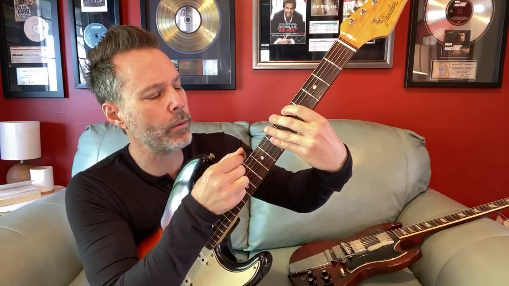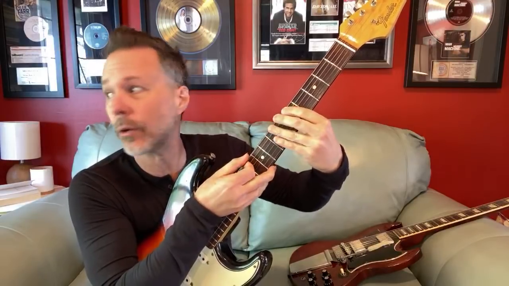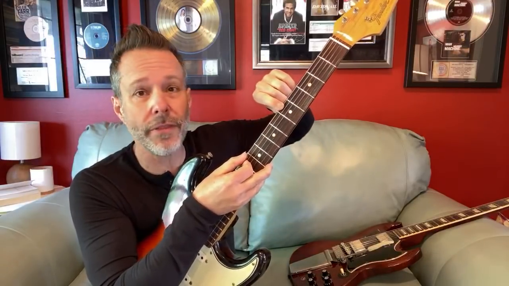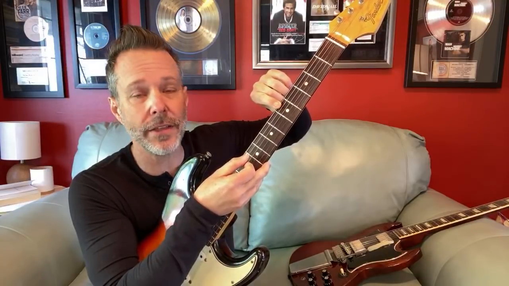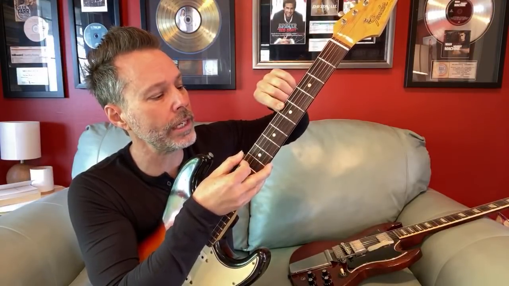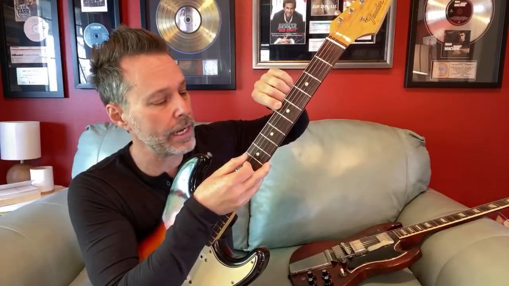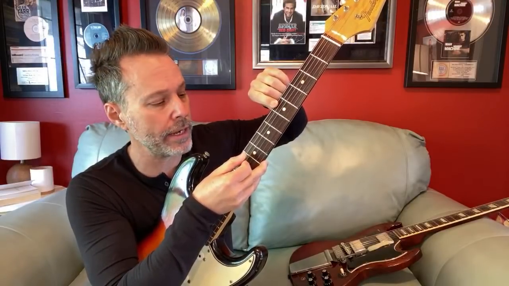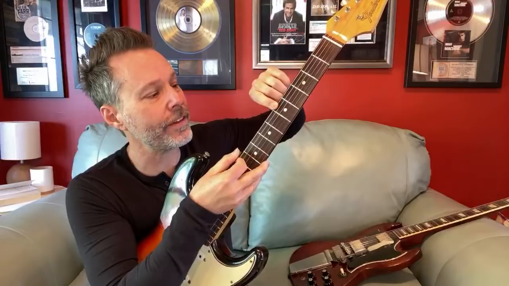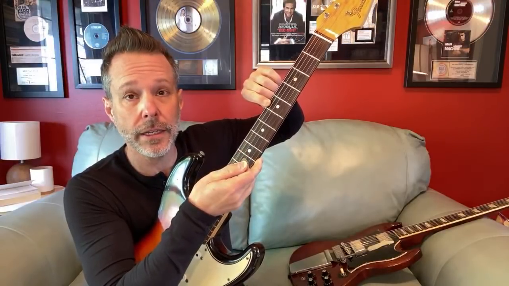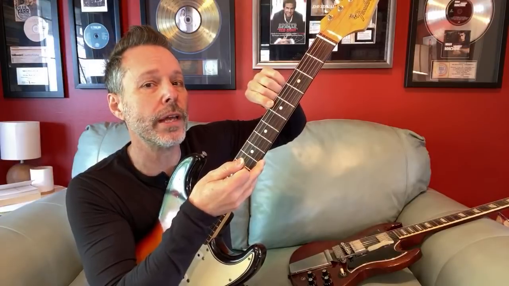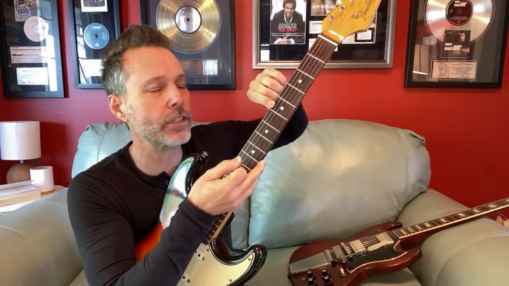Then we know that this 5th fret of the low E string is an A, right? And we have an A string right here, right? So if this is the 5th fret and that's an A, and we're tuning to an A, then they should be the same note.